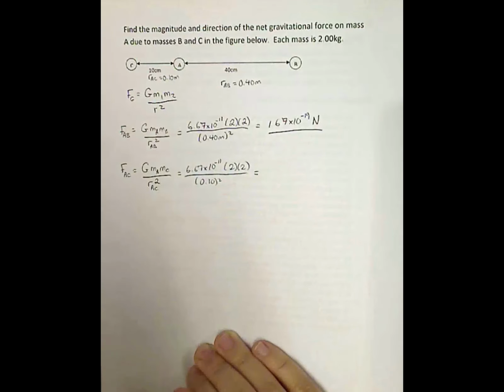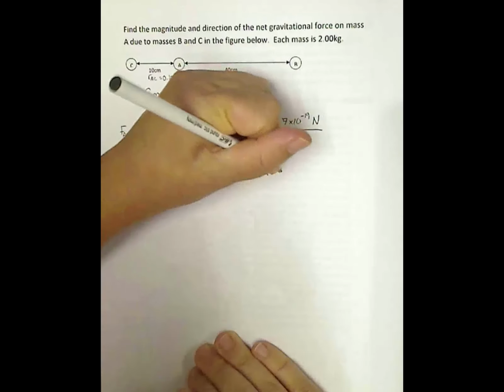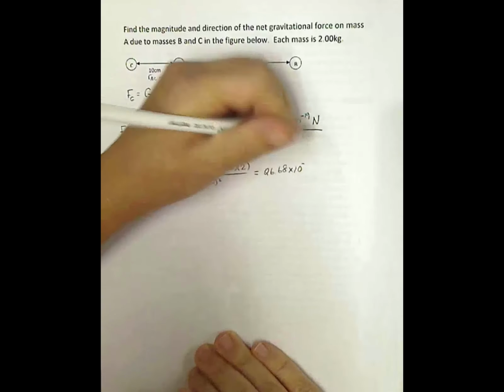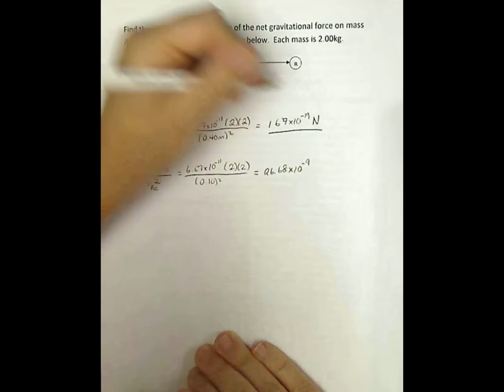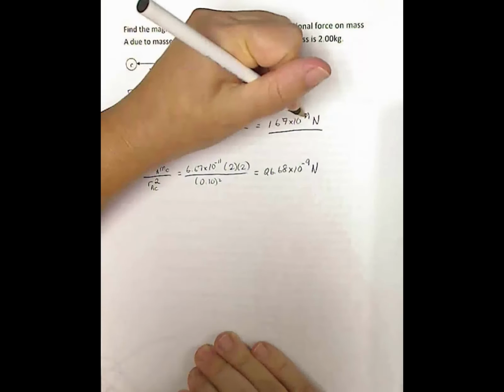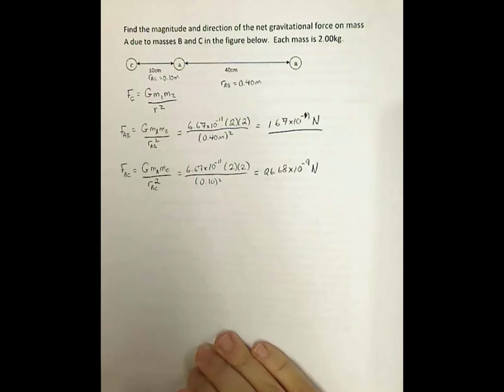If I do it for the other one, 6.67 times 10 to the minus 11 times 4 divided by 0.1 squared, I get 26.68 times 10 to the negative 9 newtons. And if I look up here, I wrote that down wrong. I said 9 and I wrote down 19. That's times 10 to the minus 9.